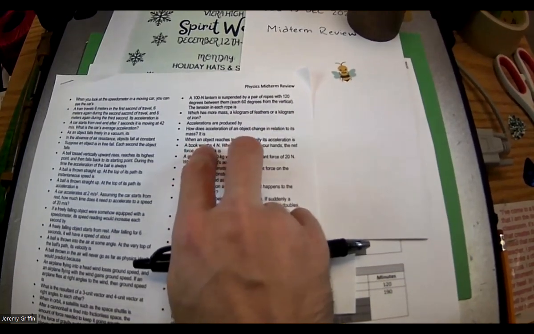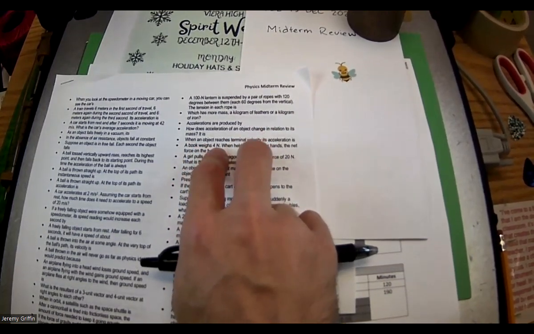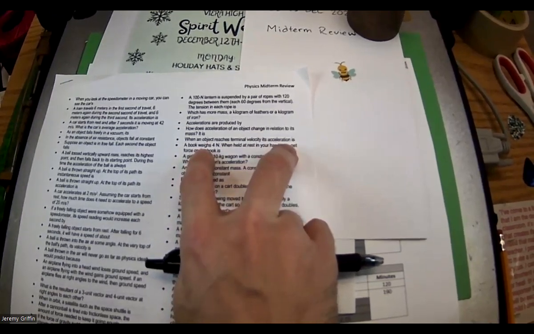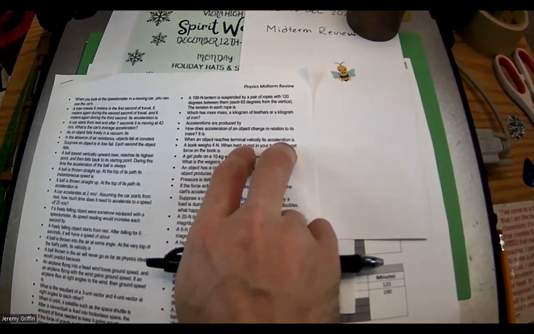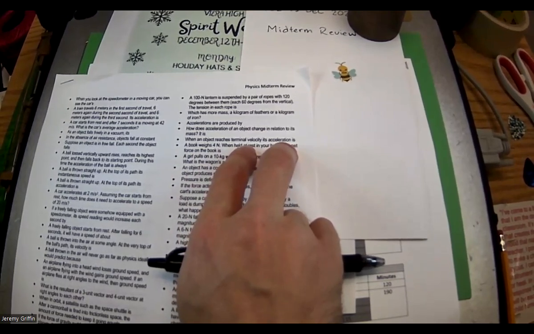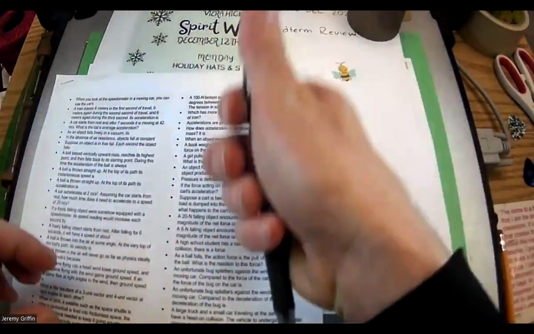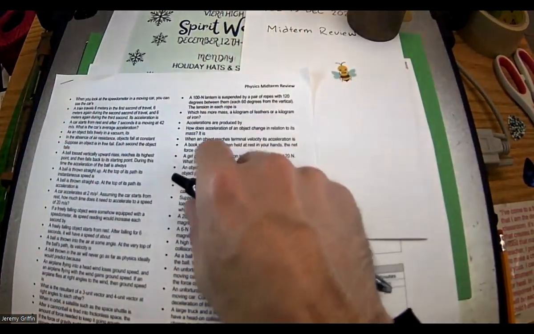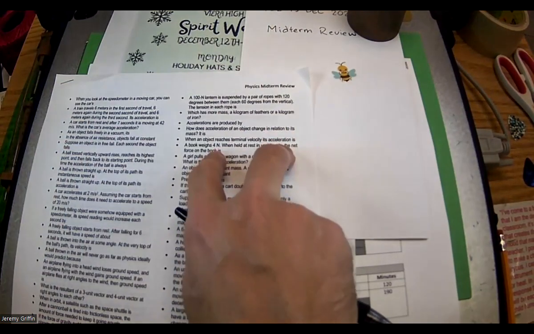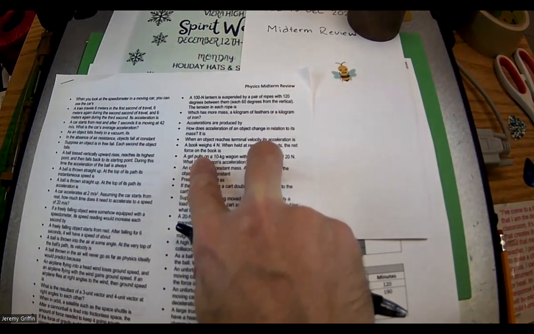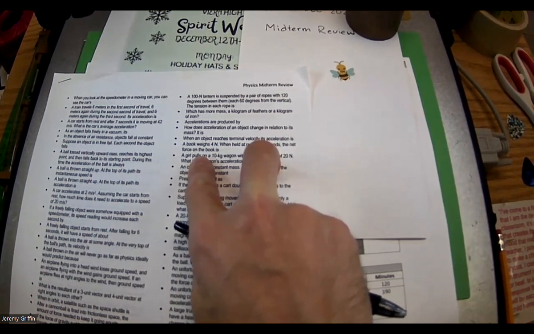A book weighs 4 newtons when held at rest in your hands. What is the net force? What's the net force of anything at rest? Yeah, 0 newtons, right? So the weight down is 4 newtons, the force from your hands up is collectively 4 newtons. 4 down, 4 up, 0 net. Let's see if we've got any questions on any of these so far. You guys doing all right?